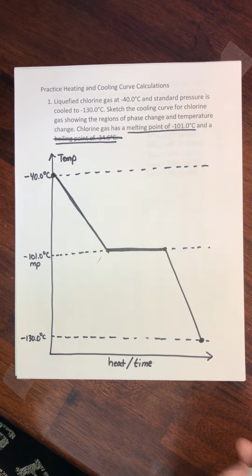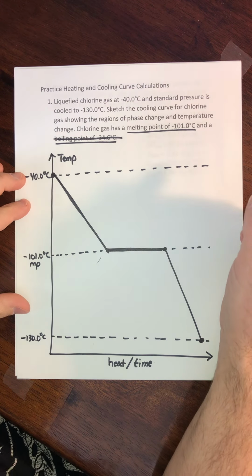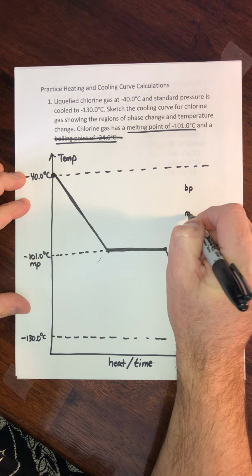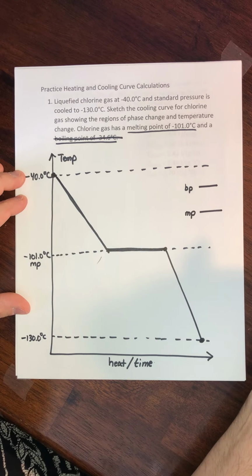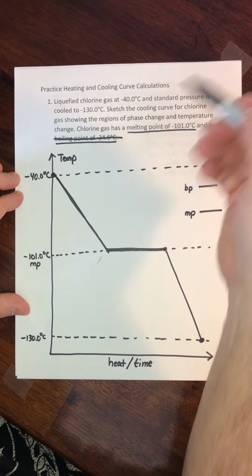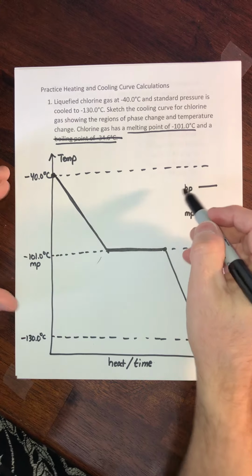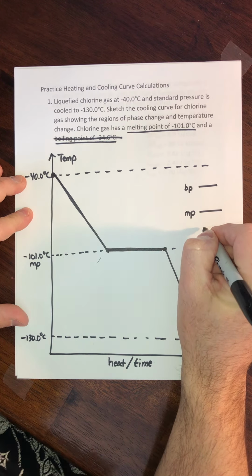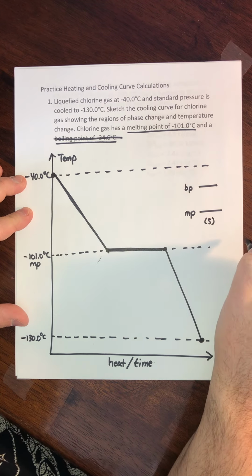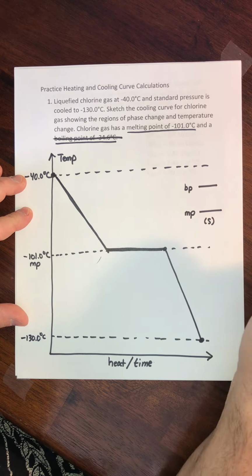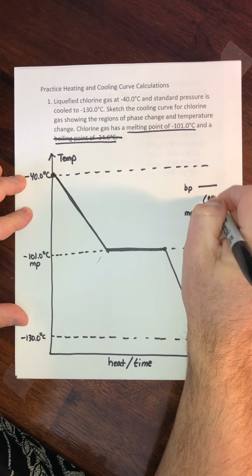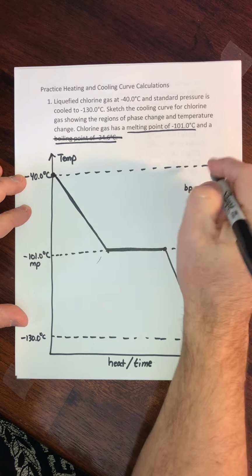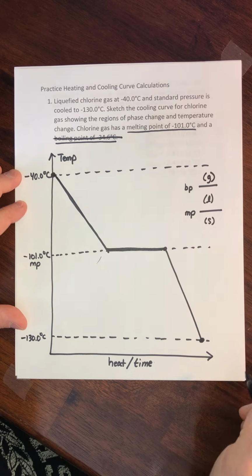Okay? Now I really would like to label this thing. So if I'm going to label this, maybe off to the side we should put in a couple of notes here. If you have a boiling point and a melting point, okay? Boiling points are always higher temperatures than melting points. Under your melting point, if it hasn't melted yet, it's a solid. If it's above the melting point, that means it has melted, so it's a liquid. And if you're above the boiling point, that means it has boiled and you are a gas.